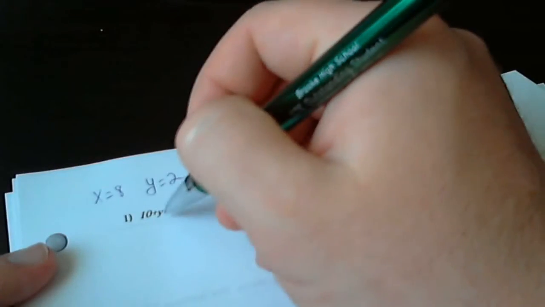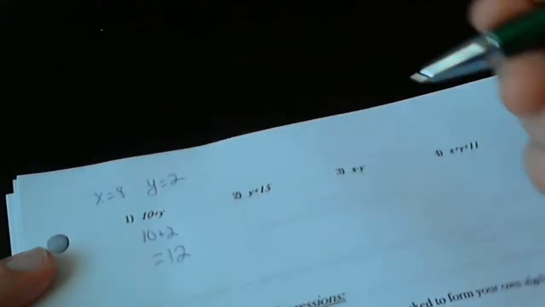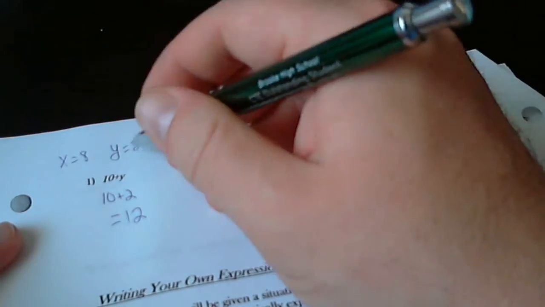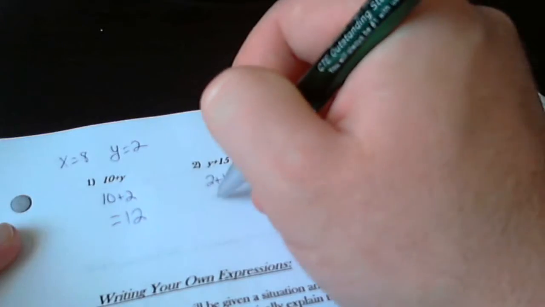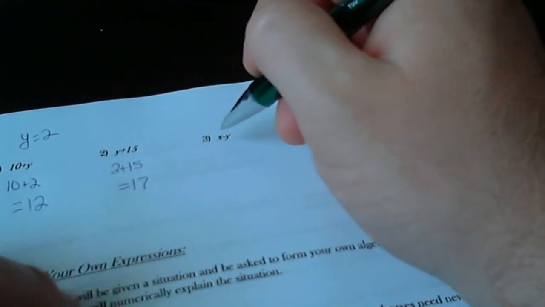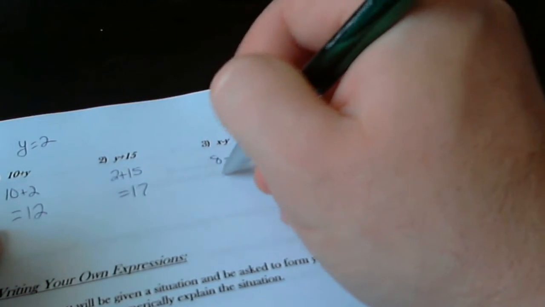Okay, 10 plus y, but y is 2, so 10 plus 2, that's an easy 12. Y plus 15, but y equals 2, so we have 2 plus 15, or an easy 17. Hey, how about x minus y, but x is 8 and y is 2. 8 minus 2 is an easy 6.